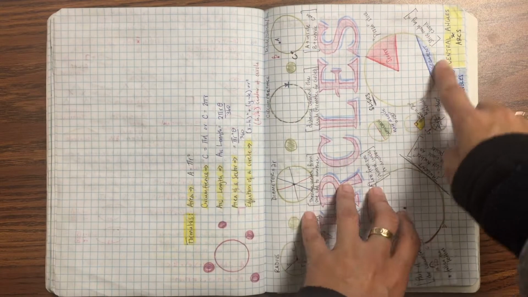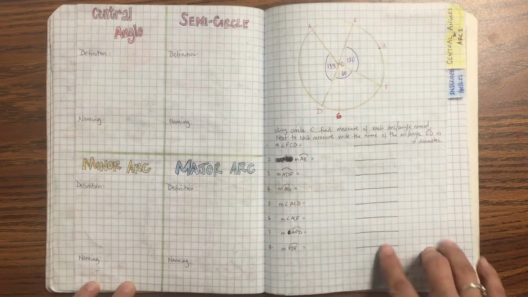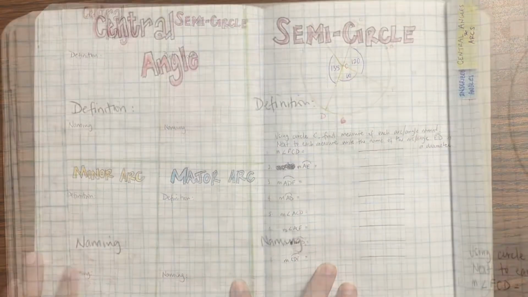Take a look at central angles and arcs. So we're doing everything to do with circles. So go ahead and make a tab called Central Angles and Arcs. Pause the video and copy this down.